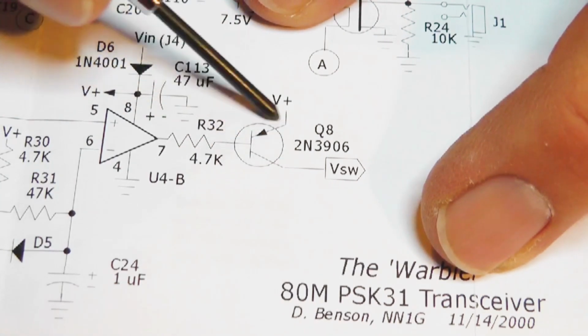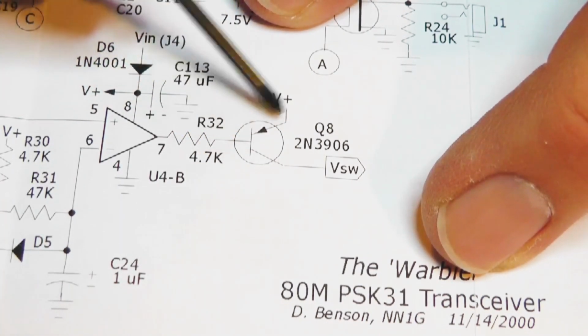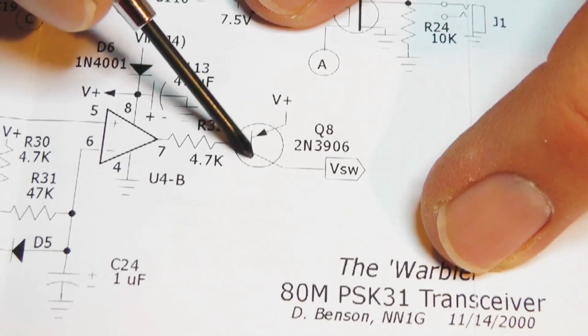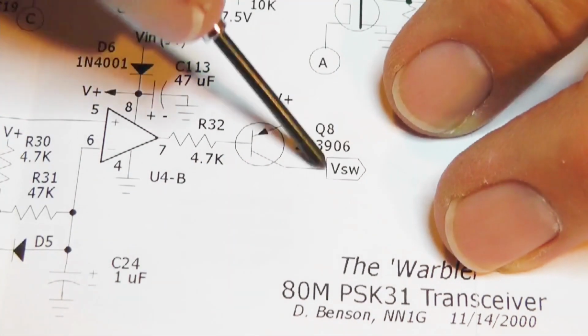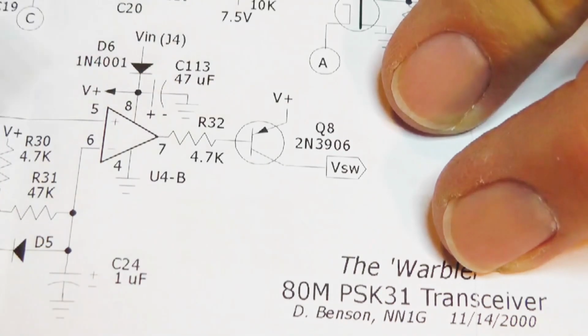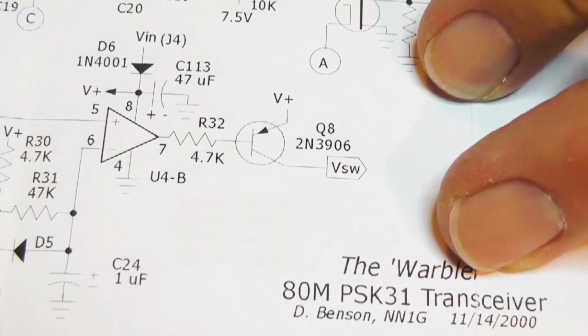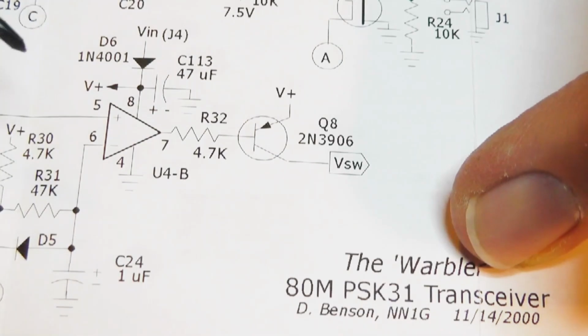Here is a simple transistor. This one is a PNP because it's got the arrow up here. And these kinds of little symbols mean look for something else somewhere in the schematic diagram that's got that same symbol, and that's what it's connected to.